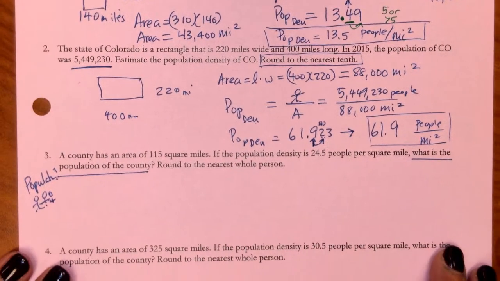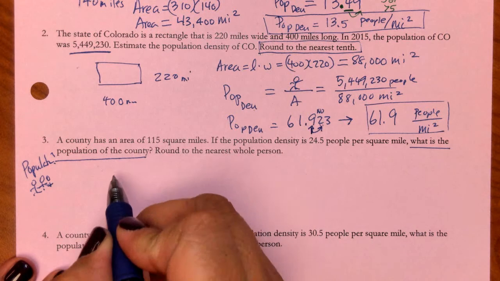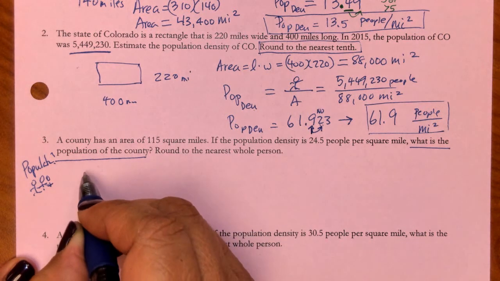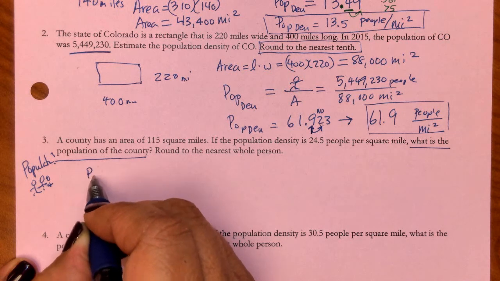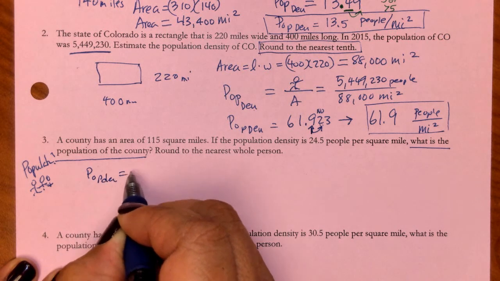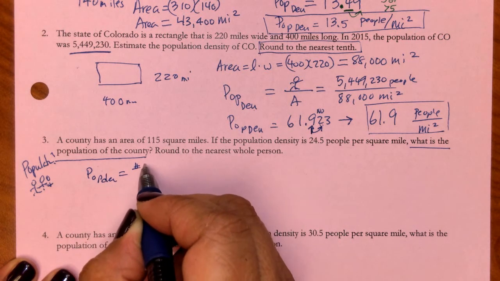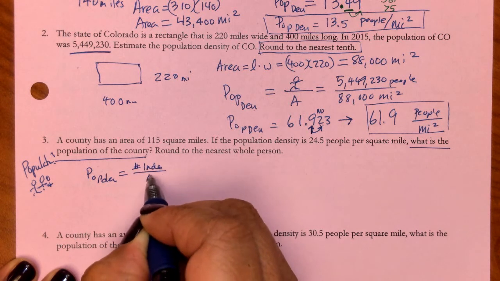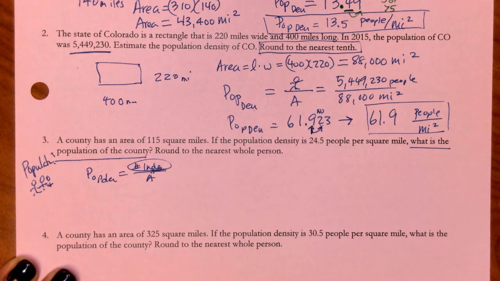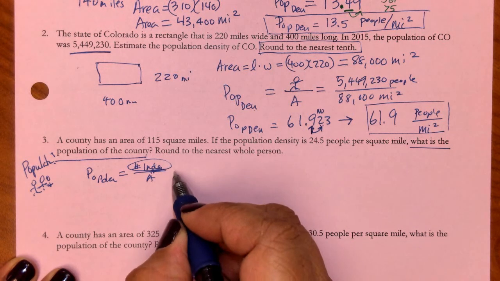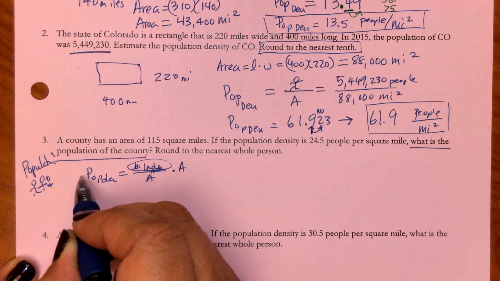So it's not an algebra class, but it doesn't hurt to do a little algebra. Either you're going to memorize this formula, population density equals number of individuals divided by area, and we're looking for the number of individuals. That's what we have to solve for. So I'm going to multiply area by both sides.